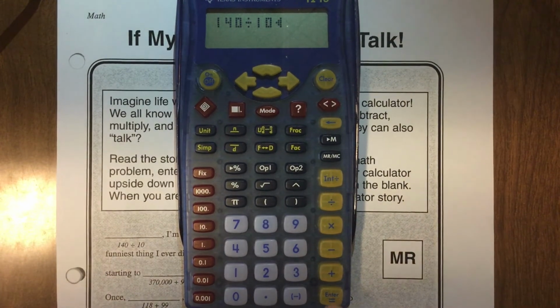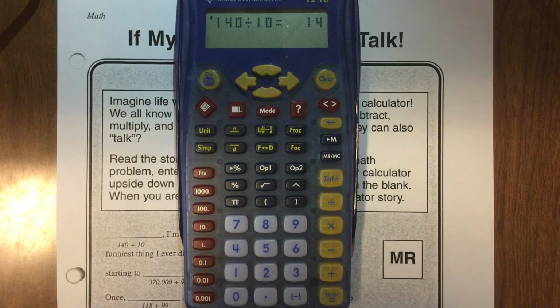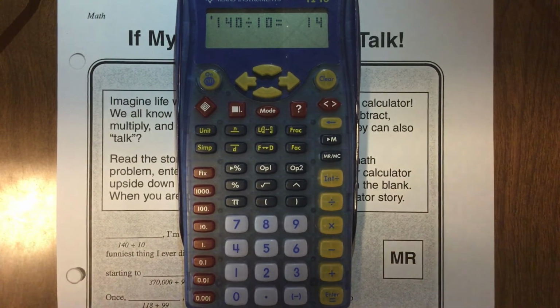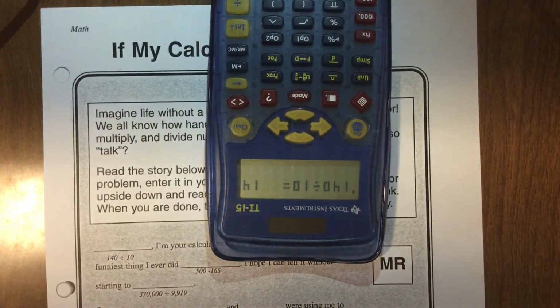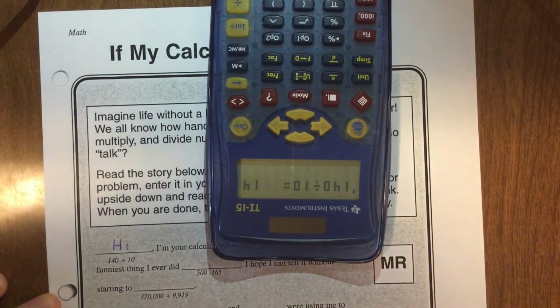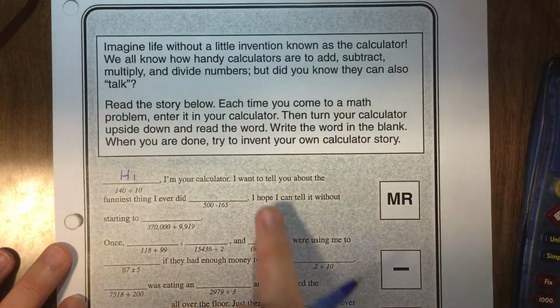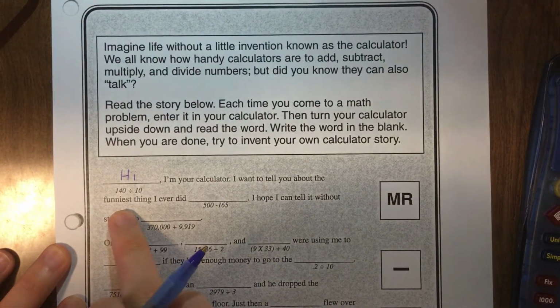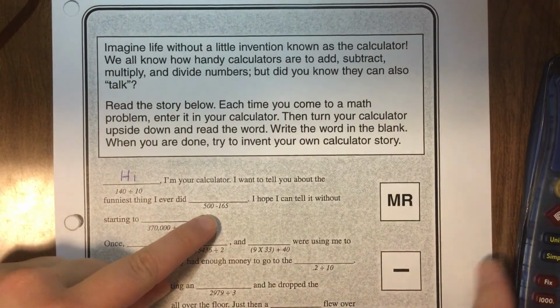To get your answer, you're going to hit this yellow button that says enter or equals, and it says 14, but we want to know what the word actually is. So if you flip your calculator upside down, can you see how it looks like it's saying, hi? So we're gonna write here on the line, hi, I'm your calculator. Then it says, I want to tell you about the funniest thing I ever did. And then 500 minus 165.